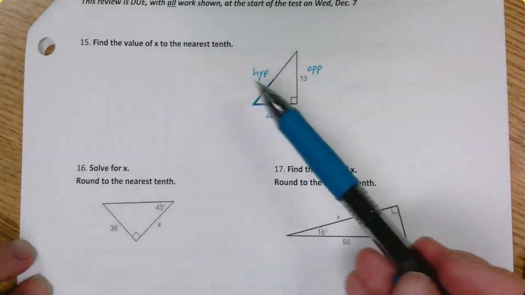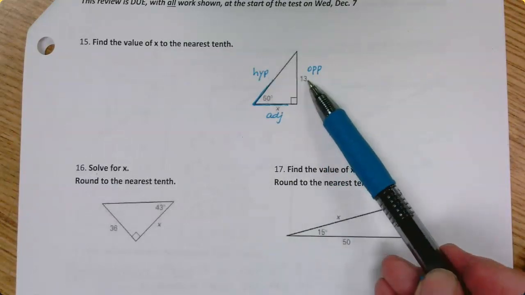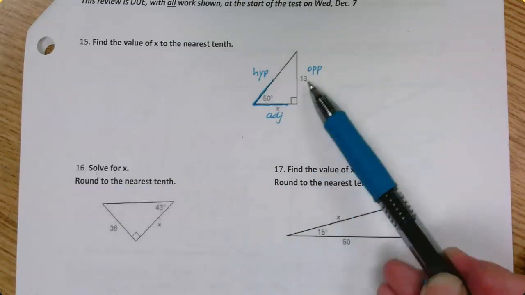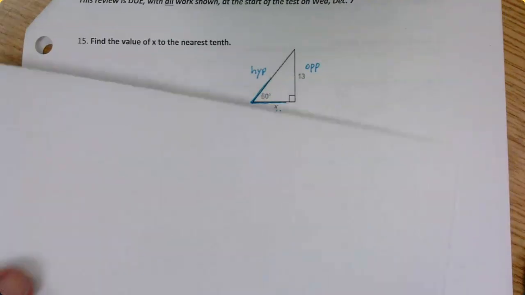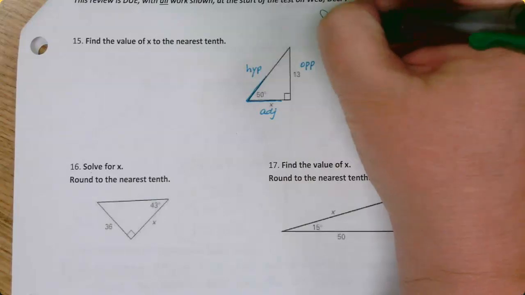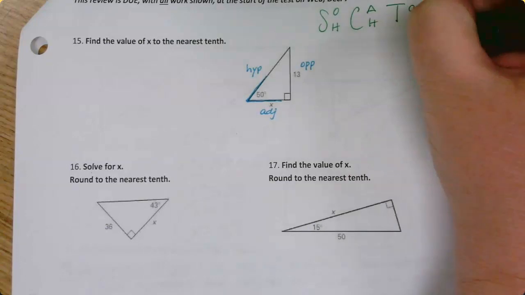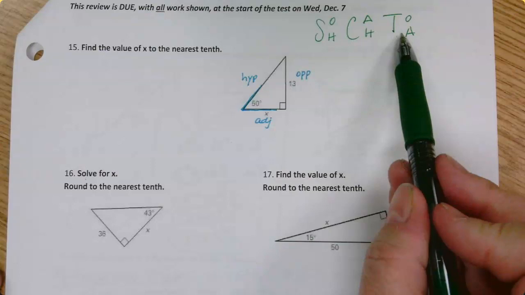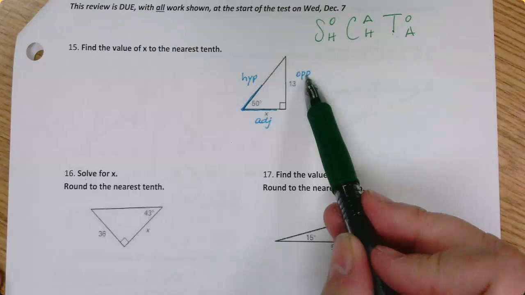Okay, so I'm not working with the hypotenuse at all in this problem. It's not a side that I know, like this one, and it's not the side that I need, like this one. So I'm going to work with the one that I know and the one that I need. So I'm working with opposite and adjacent. Okay? Remember our good friend, let's write him up here, SOHCAHTOA. That helps me remember which relationship is opposite and adjacent. Well, it's the tangent. The T stands for tangent. Tangent is opposite over adjacent.